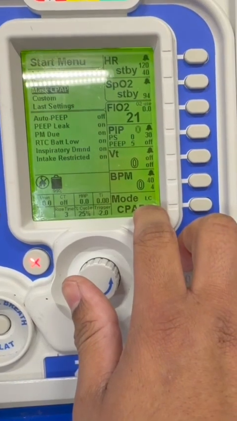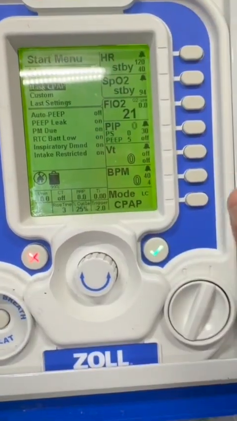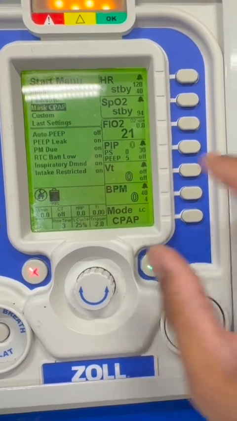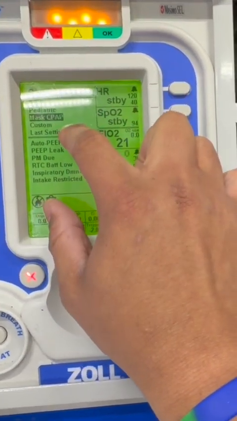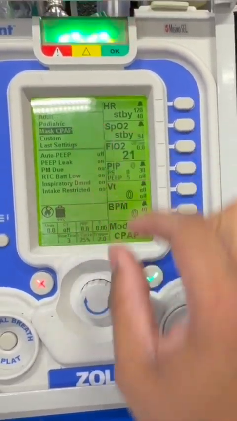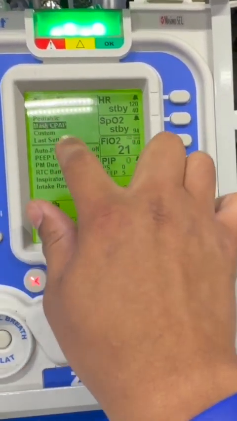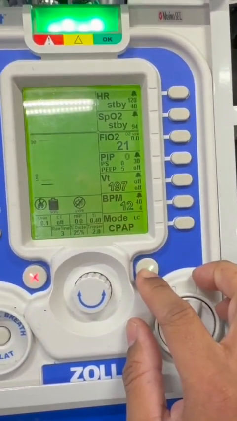There's also some other things like leak compensation and other settings in the background that change when you select mass CPAP from the start menu. So if you want to use mass CPAP, go to mass CPAP from the start menu.